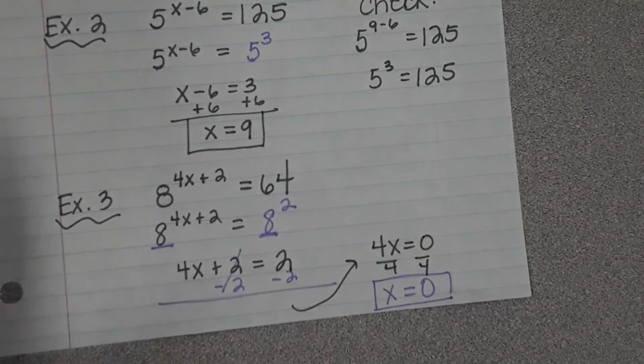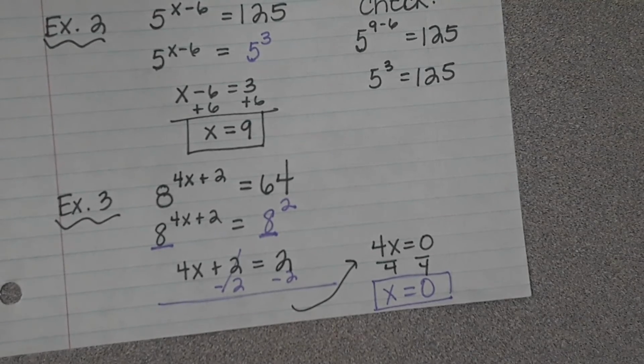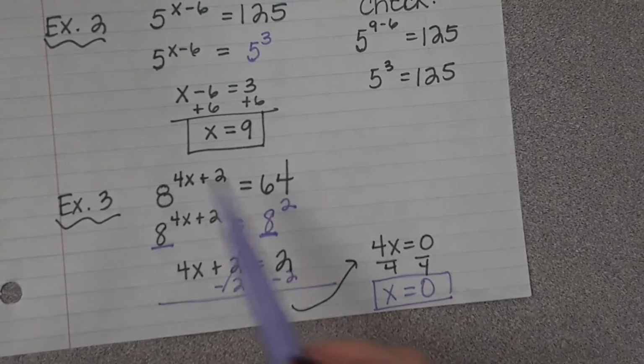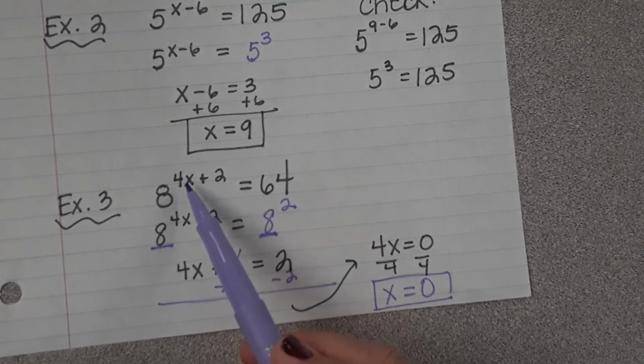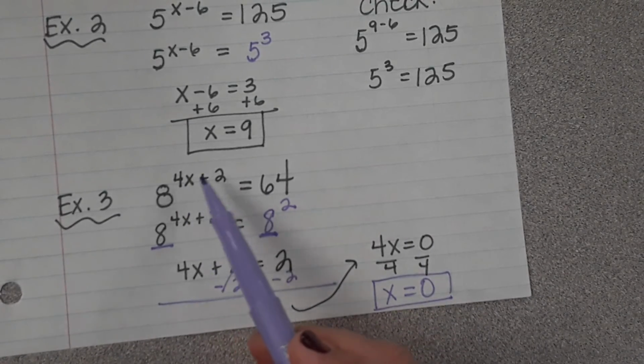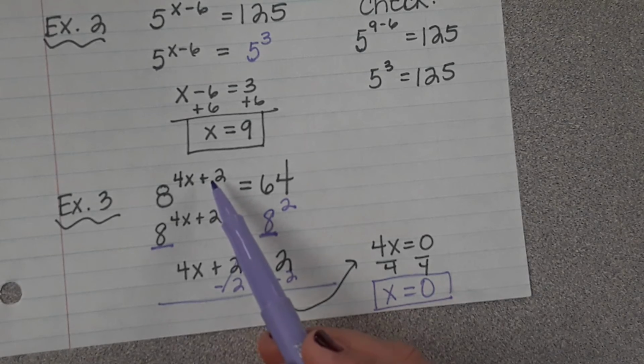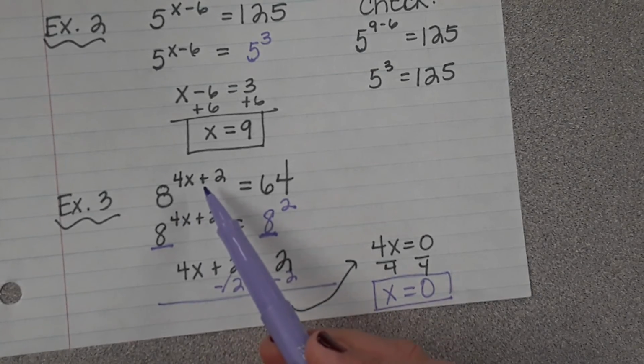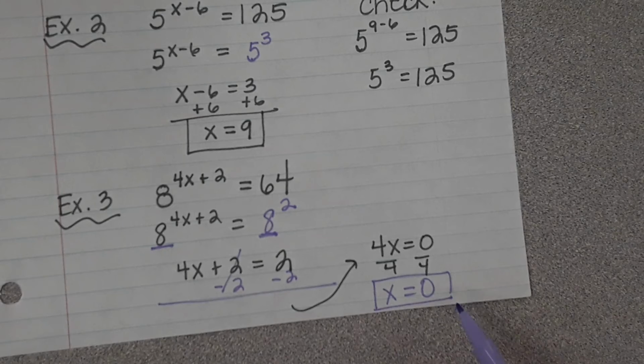You guys, we don't have to write out the check, but I always want you to get in the habit of checking your answers. So if I just check, 4 times 0 is 0. 0 plus 2 is 2. 8 squared is indeed 64. So I have x equals 0. You just want to get in the habit of checking your answers to make sure. Put it in the calculator if you need to.